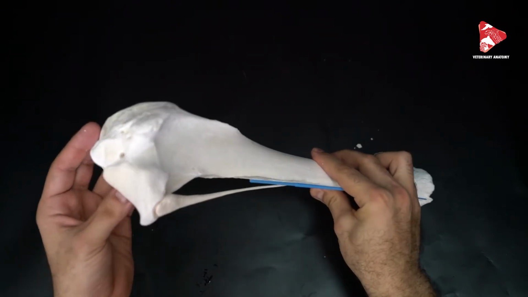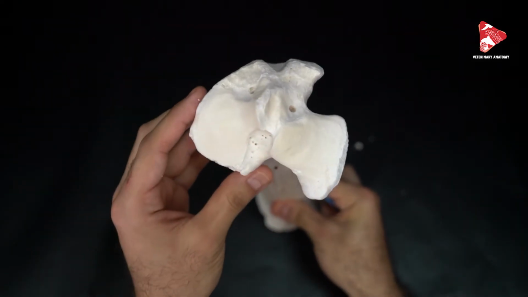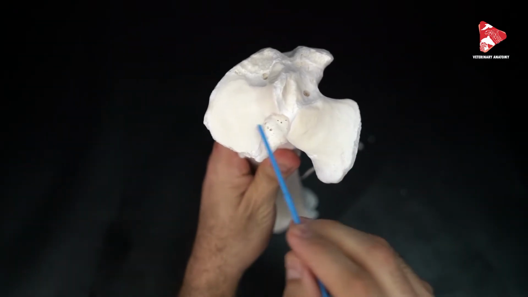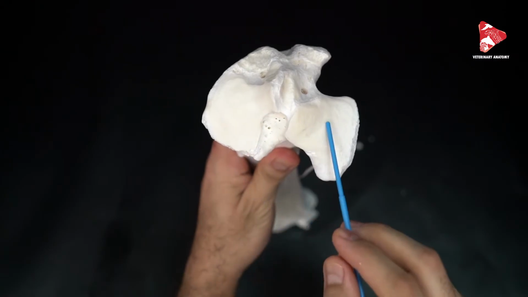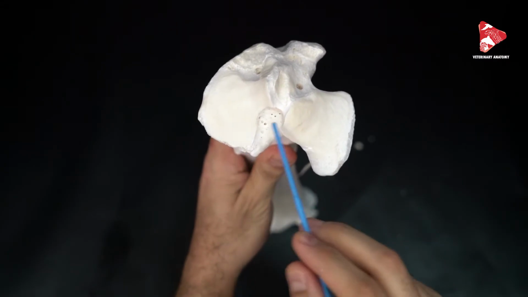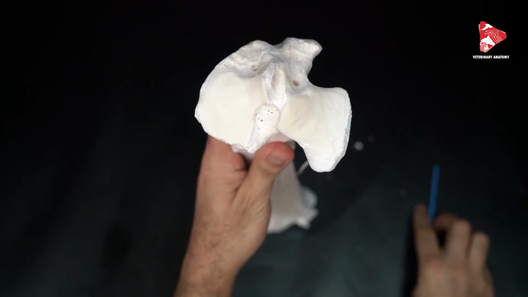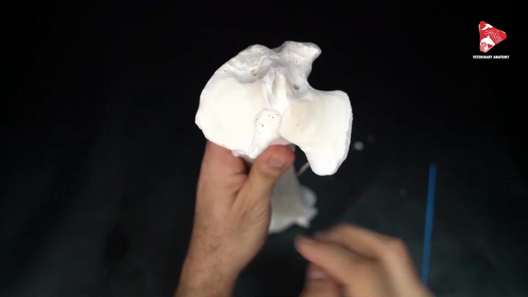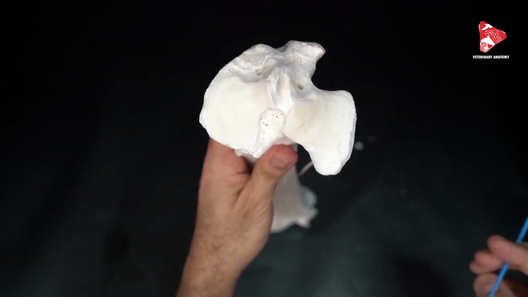Now let's go to the proximal extremity. In the proximal extremity we can find in the horse two condyles. These are the condyles of the tibia, and they are there, of course, for the articulation with the two condyles of the femur bone, which we described in the previous video.